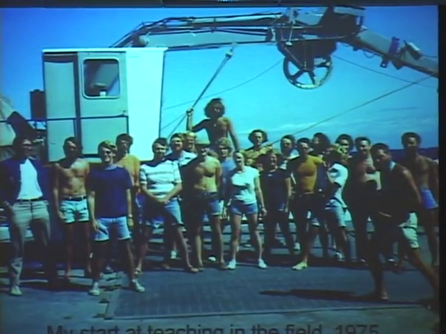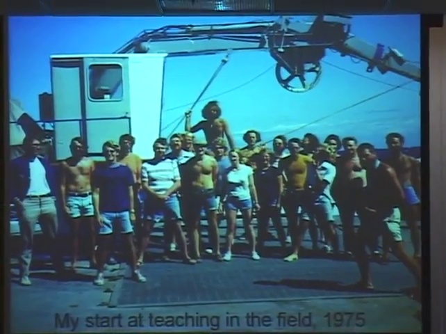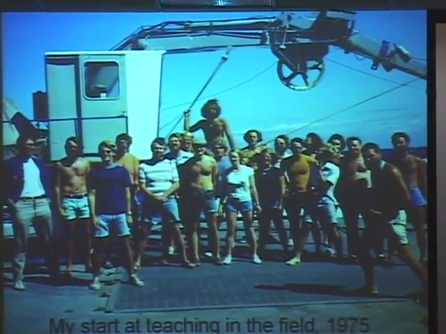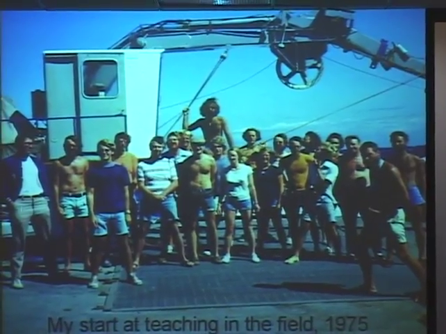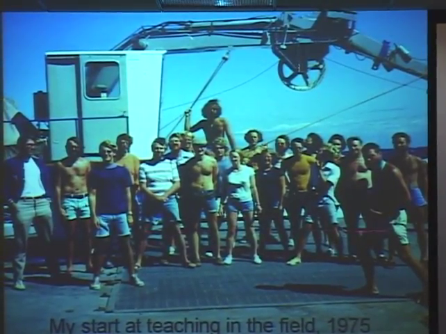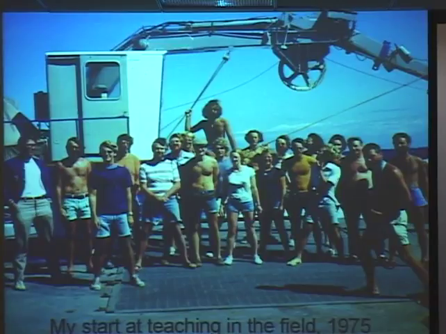Okay, this is a shot of my start at teaching in the field. My very first year as a graduate student. My advisor, this man here, took me out on this cruise, and he decided to bring 4 undergraduate students along from UCSD. And he didn't really know exactly what he was going to do with them, but it seemed like a good idea, and so he said, Rob, you're my grad student. You're in charge of these 4 students for 6 weeks. And that was it. No training, no preparation. I couldn't even get him to sit down with me and talk about what they might do.